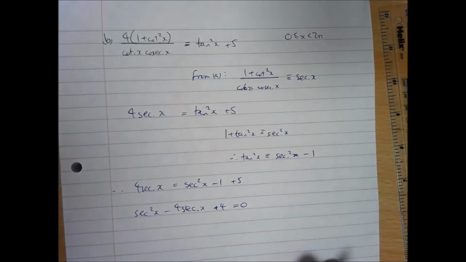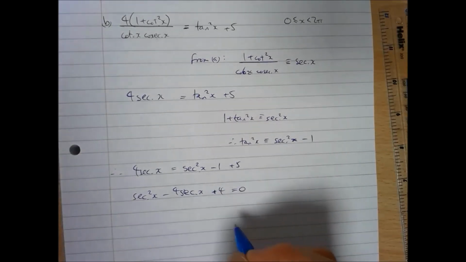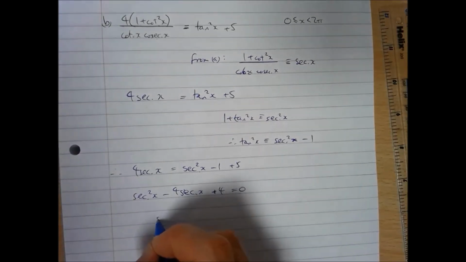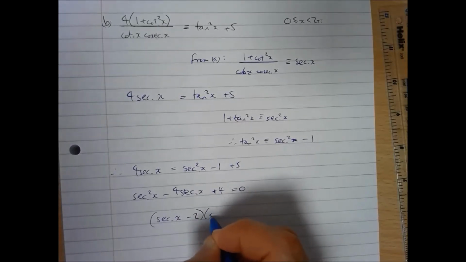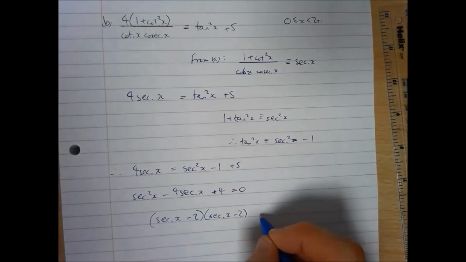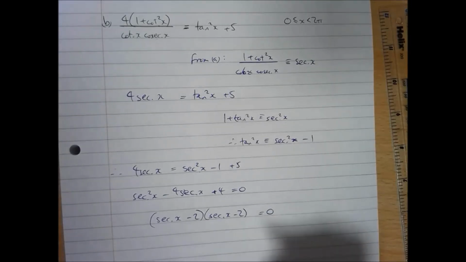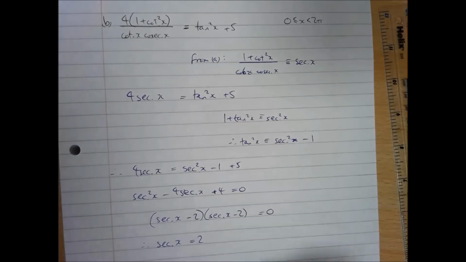And there we go. Okay, ask yourself the question, does that factorize? In fact, it does very nicely. It factorizes into (sec x minus 2)(sec x minus 2). Minus 2 times minus 2 is 4. Minus 2 sec x and minus 2 sec x gives you the minus 4 sec x. So each bracket is exactly the same, and therefore we've just got simply sec x equals 2 from both of them.